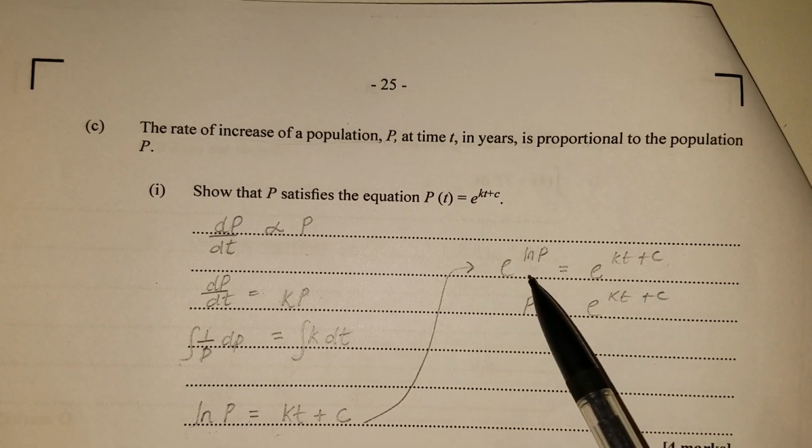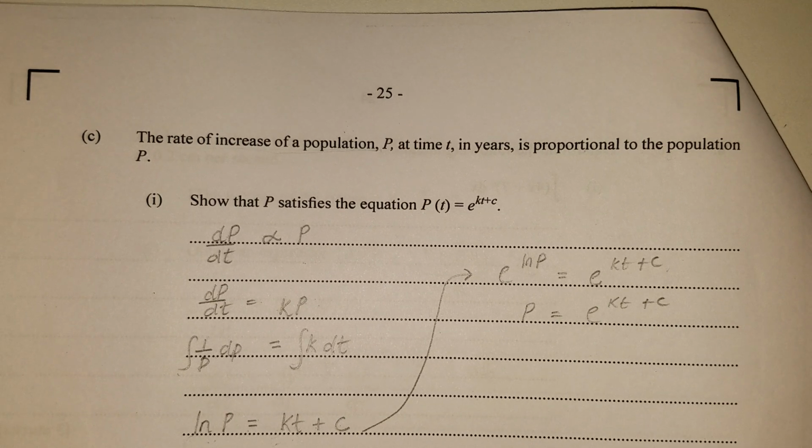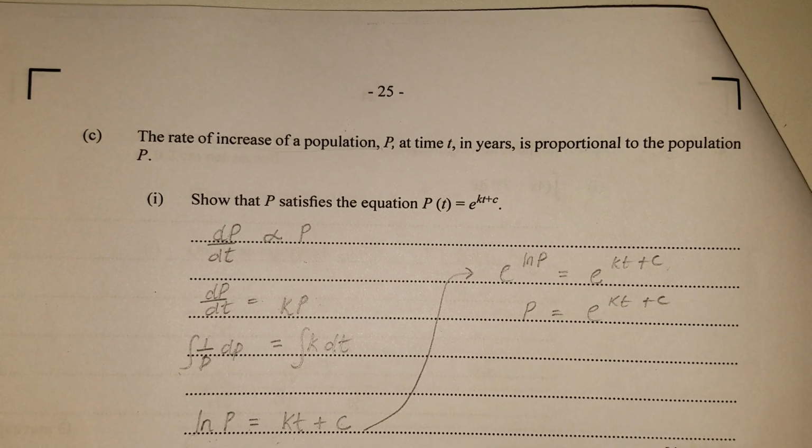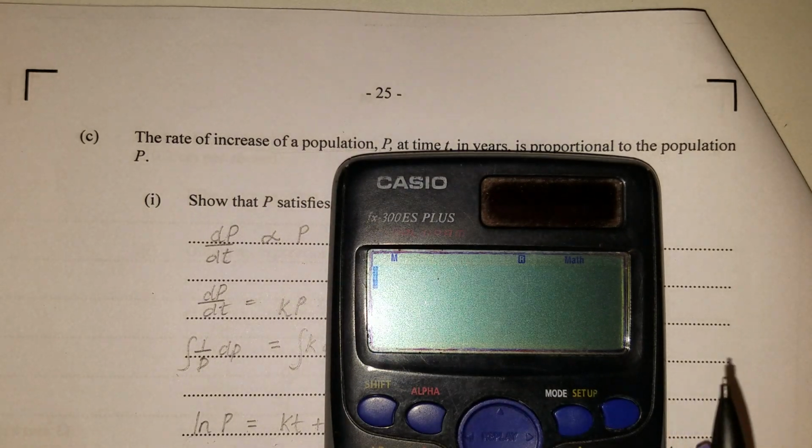The rule is, if we do e to the ln P, we will get P. Anything that's raised to e and ln, we'll get that answer. Meaning, if I do e to the ln 2, I should get 2. So let me show you on our calculator.